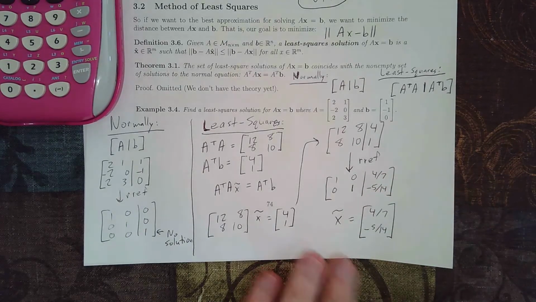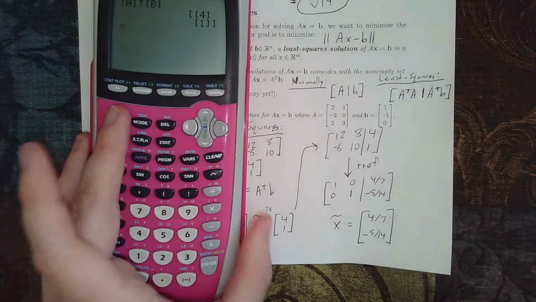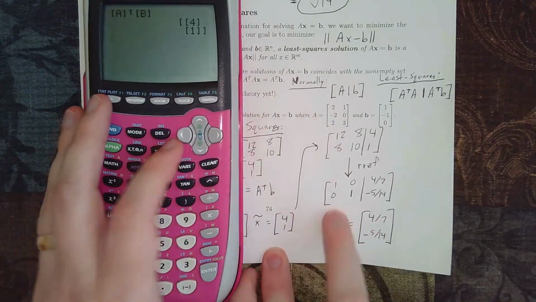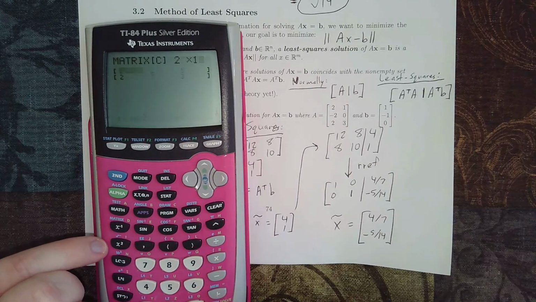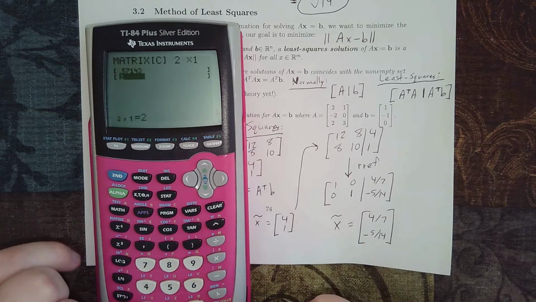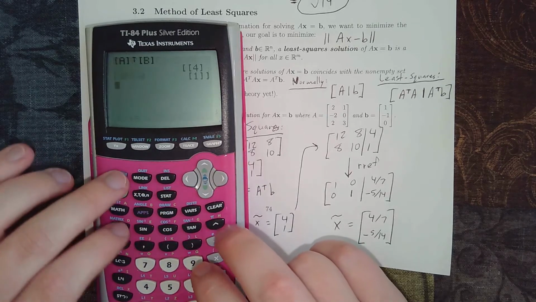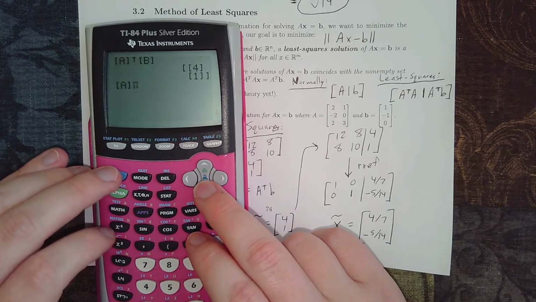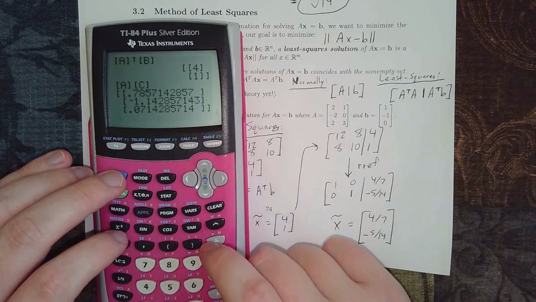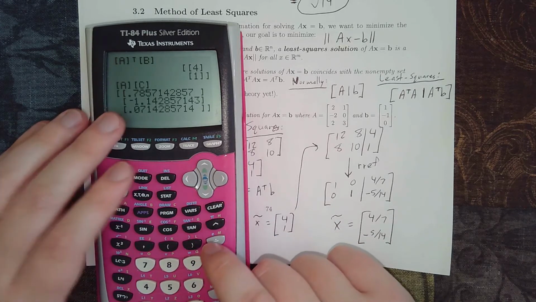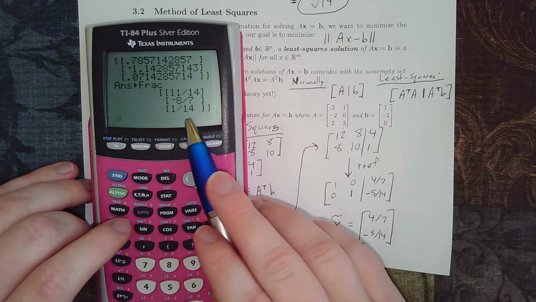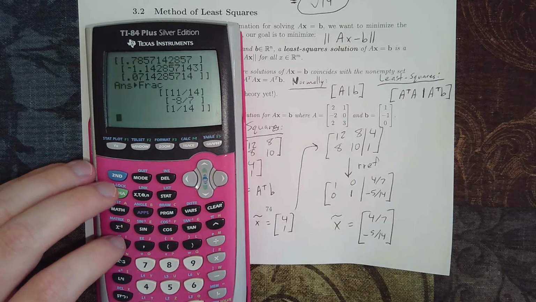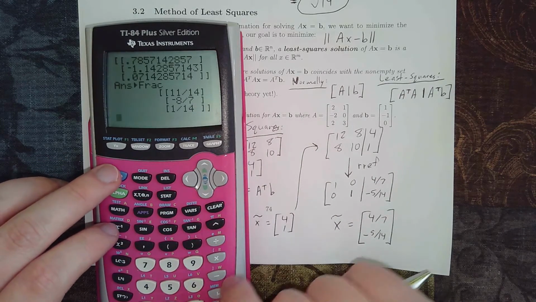And so that tells us then that x tilde, our approximated answer, is going to be 4 sevenths, negative 5 14ths. So just to verify that we understand what's happening here, let's say I wanted to go ahead and put in this x tilde. So it's a 2 by 1, and its entries are 4 sevenths and negative 5 14ths. If we take A times this x tilde, we get this matrix. Let's see what we get. 11 14ths, negative 8 sevenths, and 1 14th.